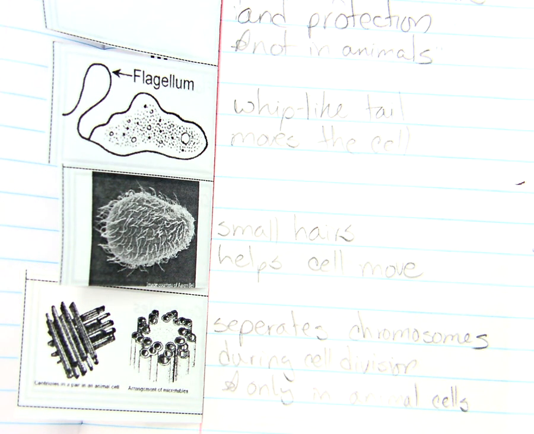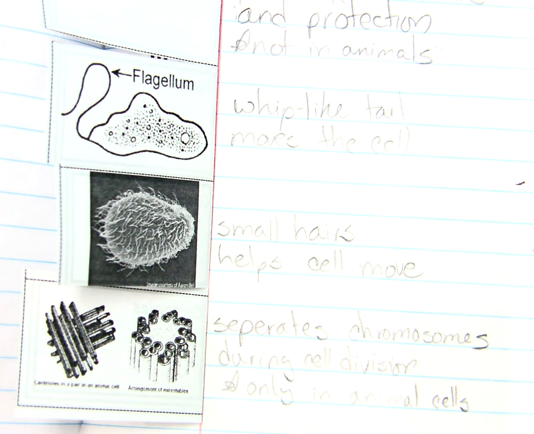It helps to separate chromosomes during cell division. Centrioles are the last thing in our structure column.